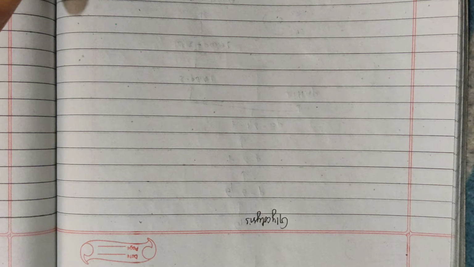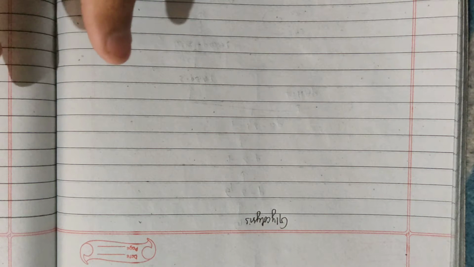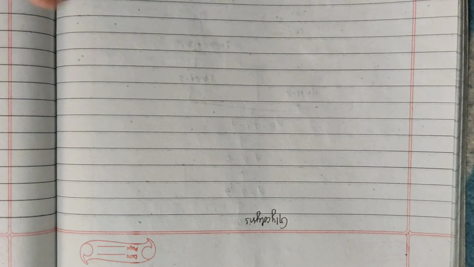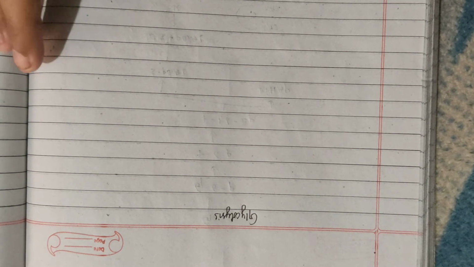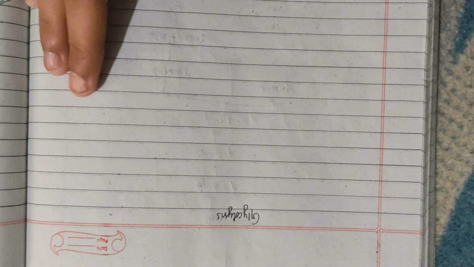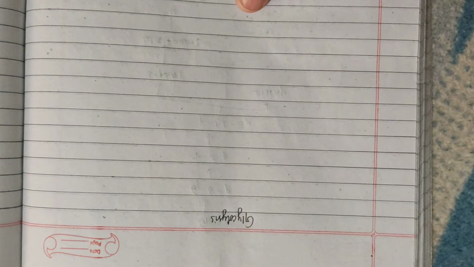Hello everyone. Today we are going to study an important topic related to respiration of plants. Generally, students have a problem with glycolysis. This is the first step of respiration in plants.